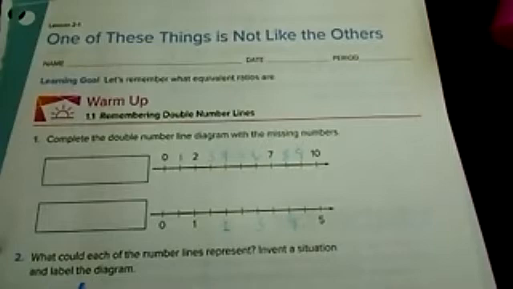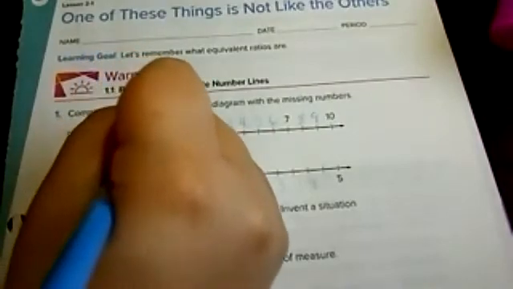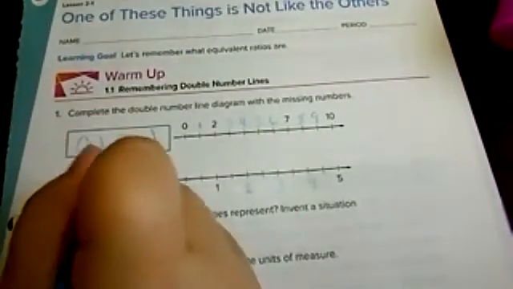So what could each of the number lines represent? Invent a situation and label the diagram. So let's say this could be cups of cat food to cats. So cat food to cats.